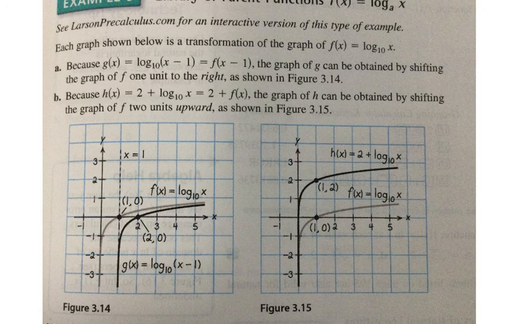Here, this is a plus 2 on the outside, which means I'm going to affect the y's. And that does what it looks like. So plus 2 means I'm going to move the graph up 2. So here's the original, log base 10, and here is the plus 2, what that looks like.